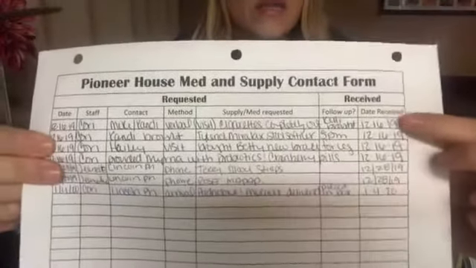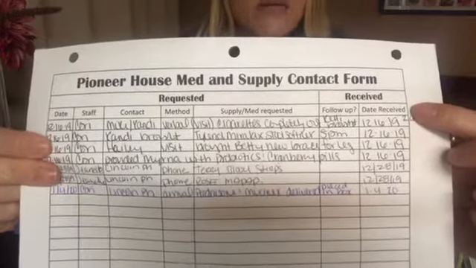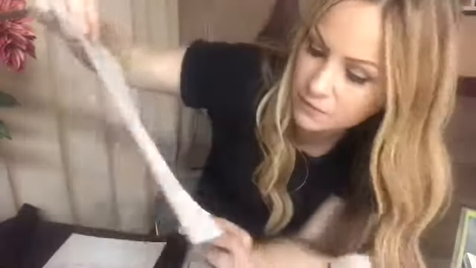Okay, so I am going to put right under this line here, received, date received. What date did this supply or medication get here? And I'm going to put today's date in the entry because it arrived today. That's there, and then I'm going to go to my communication log, and I'm gonna make sure that I note for my shift that medication arrived for Resident A, okay?